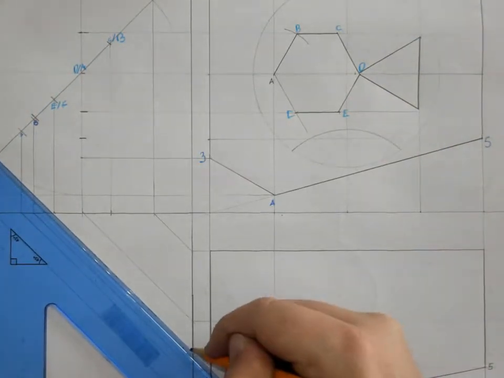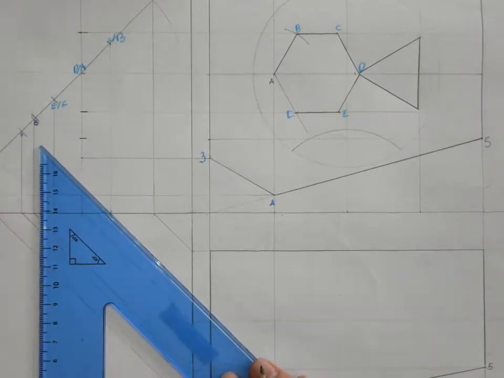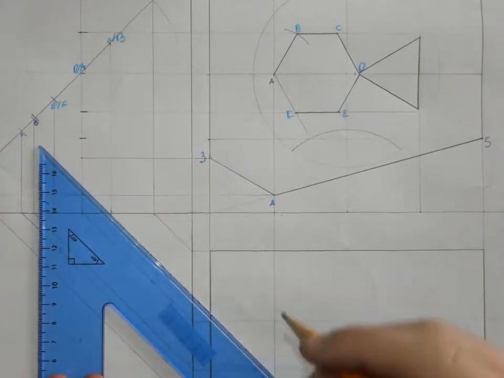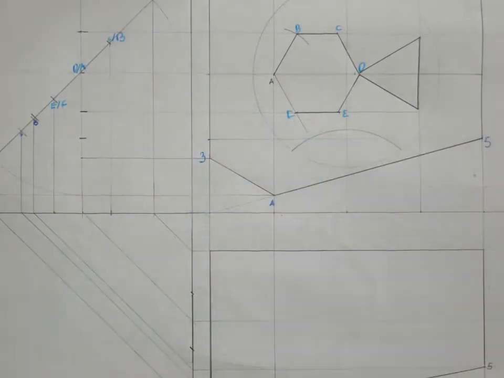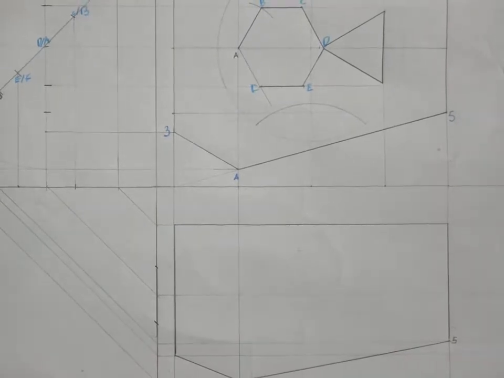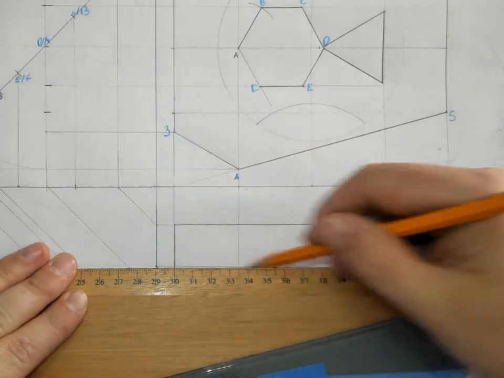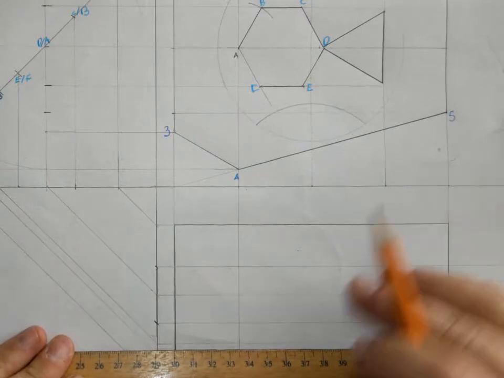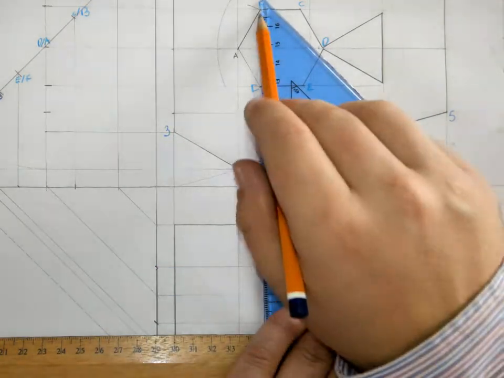So E, F, the rotated one is done, and the point for CB drop down. Okay, now we're going to draw them all the way across. So straight over there. Alright, now take the points from elevation and drop them straight down.